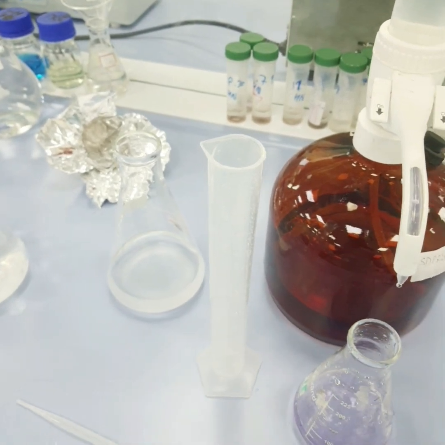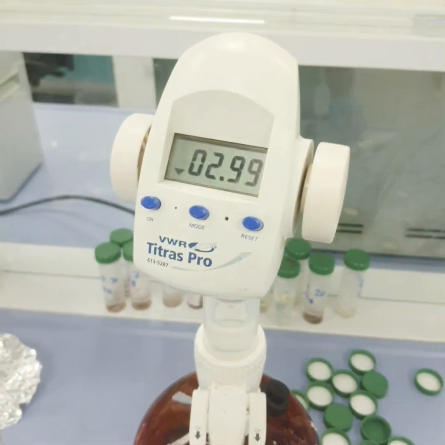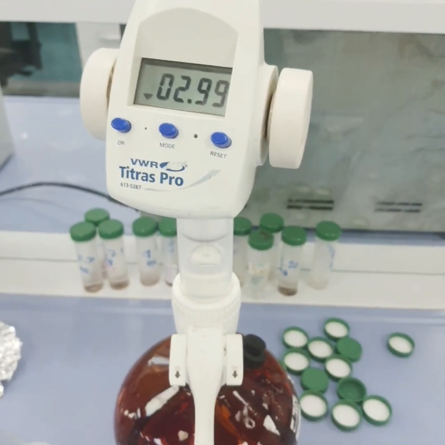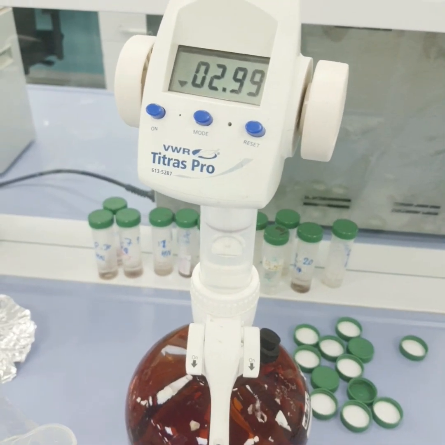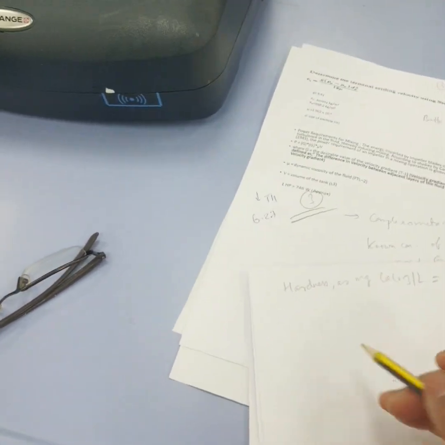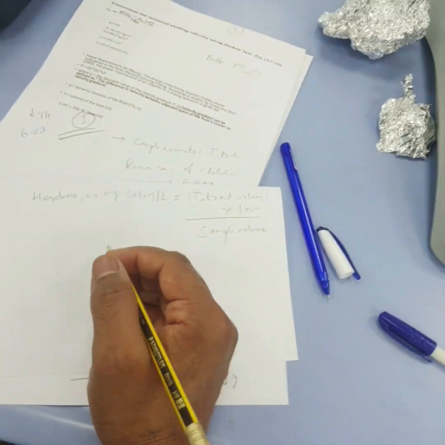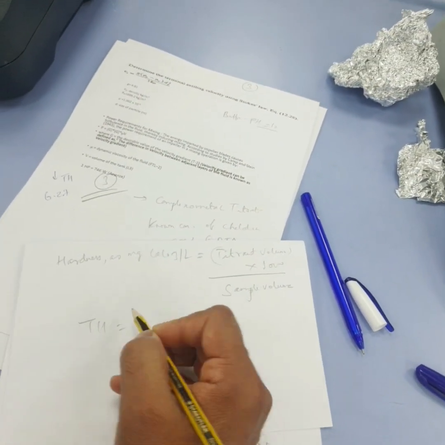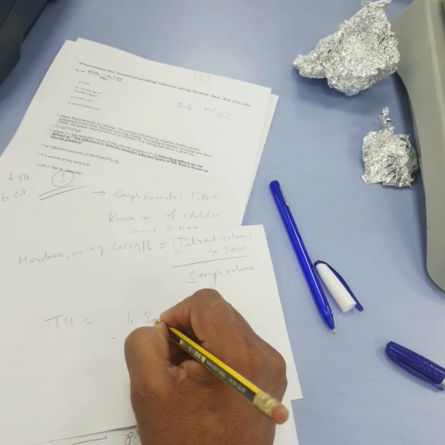So you can see in a few drops only the color has changed. It consumes around 3 ml, which is almost half of the sample before boiling.